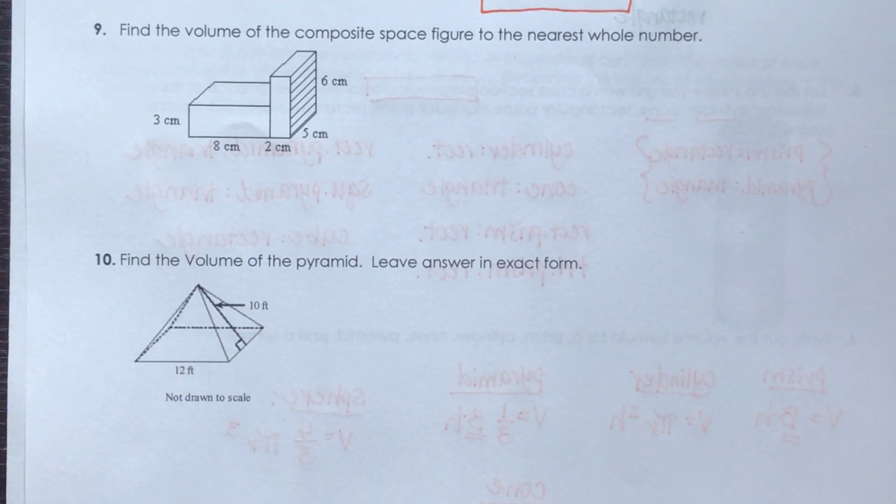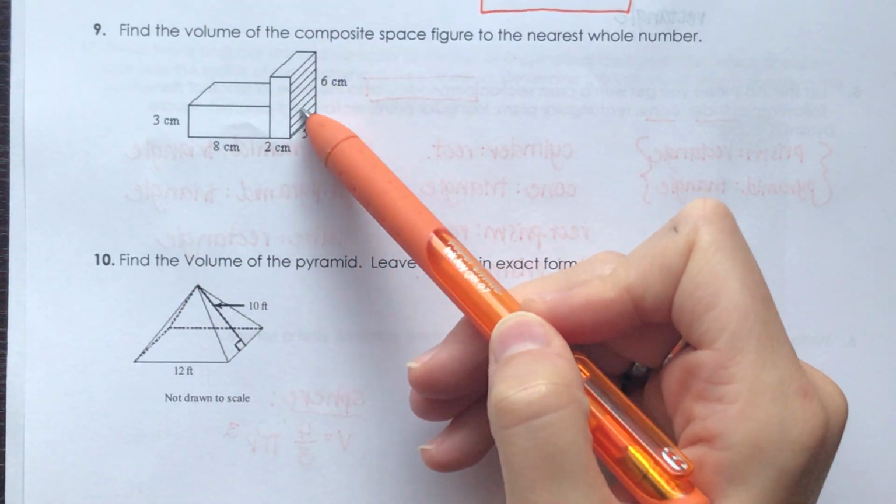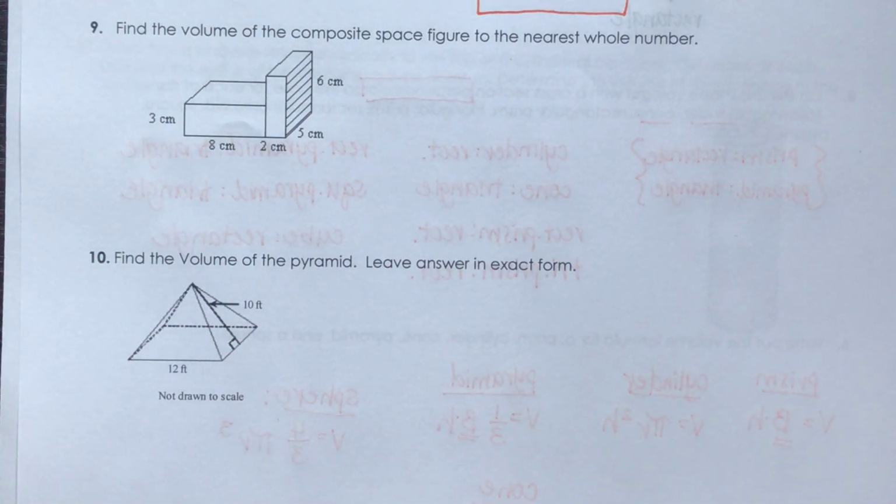Number 9. Find the volume of the composite space figure to the nearest whole number. Composite just means that there's more than one figure. So what I see here is something that looks like a box and then another box. So I essentially have 2 prisms that I'm going to find the volume of, and then I'm going to add those 2 prisms together.